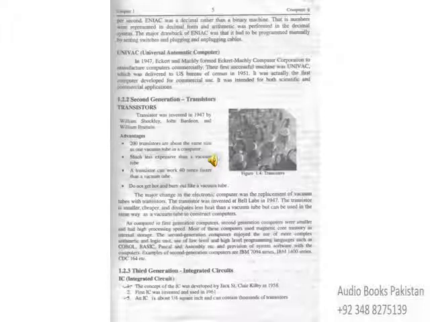In 1947, Eckert and Mauchly formed Eckert-Mauchly Computer Corporation to manufacture computers commercially. Their first successful machine was Univac, which was delivered to U.S. Bureau of Census in 1951. It was actually the first computer developed for commercial use. It was intended for both scientific and commercial applications.